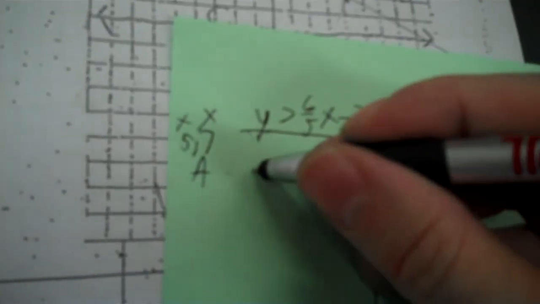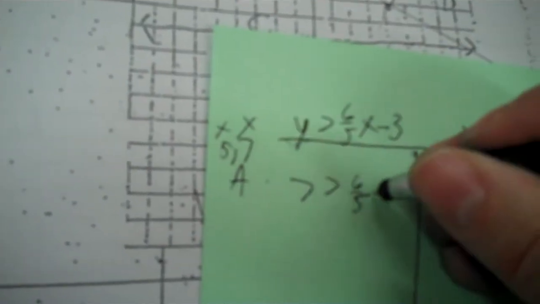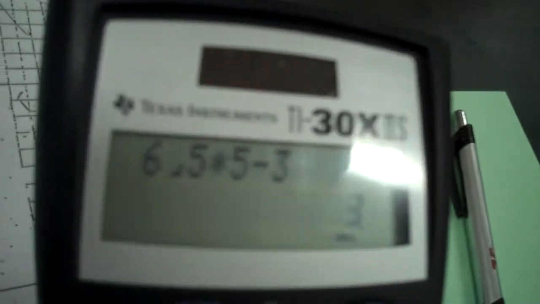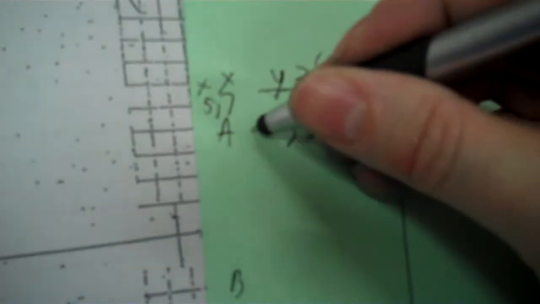7 goes for Y. And over here we're going to take 6/5 times 5 minus 3. Don't be a wuss on the fractions. Use a calculator, okay? 3. No, I don't expect you to do that in your head. That's true, though, by the way.